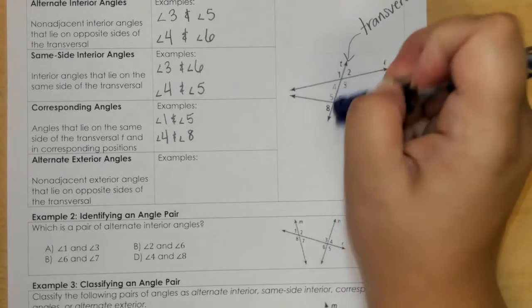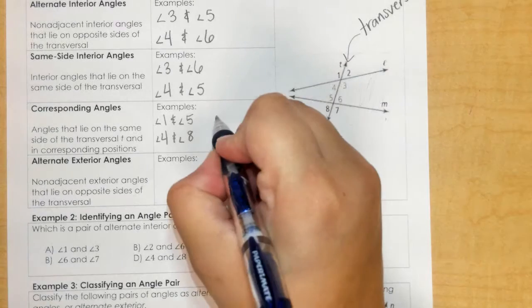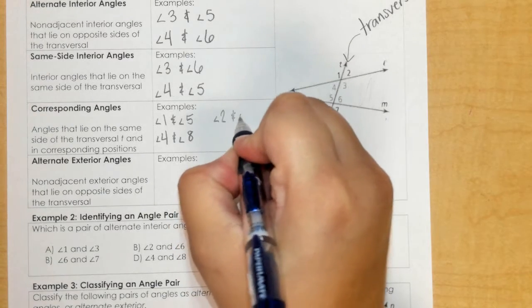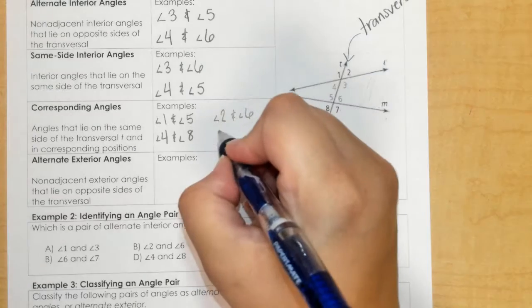So then looking at the other side, 2 and 6 would be corresponding, and then 3 and 7 would be corresponding.